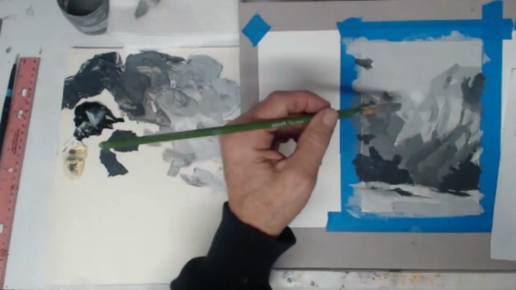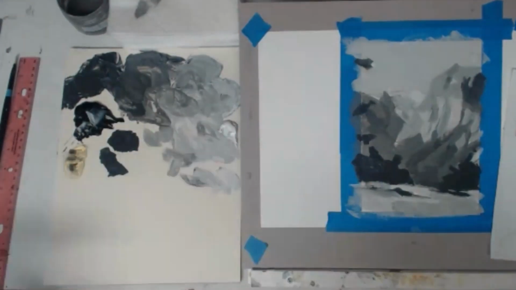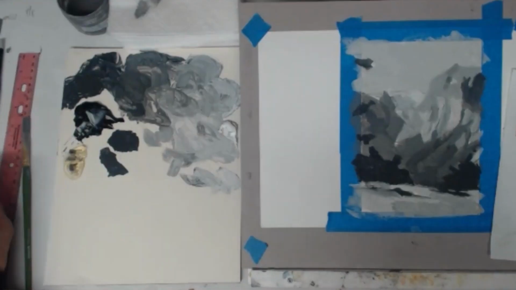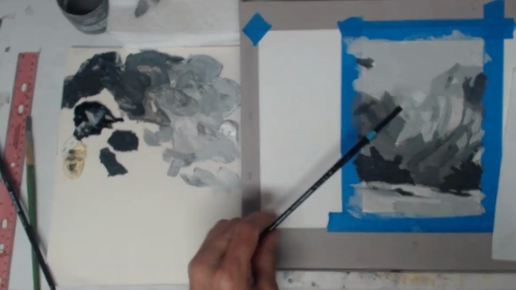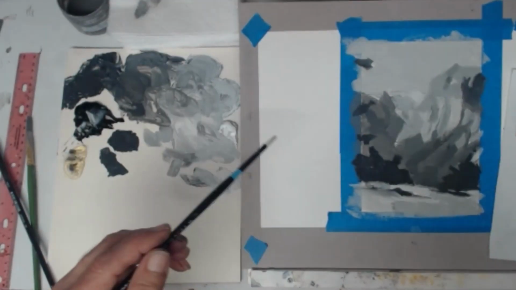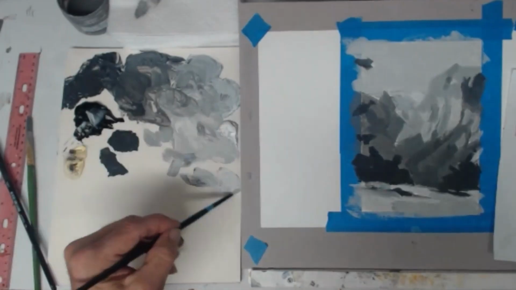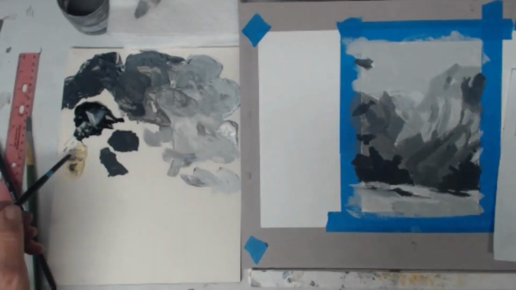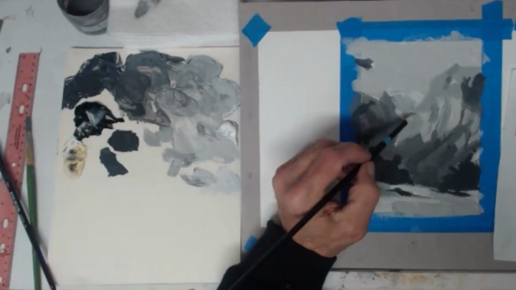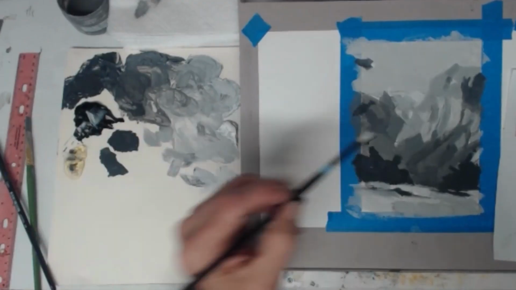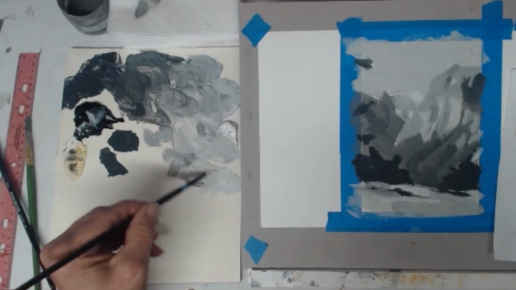Now, if I really wanted to go in with a couple of small areas, I can take a smaller brush, like up in here. Kind of define those areas that are a little too light.